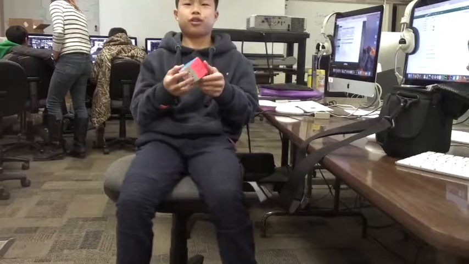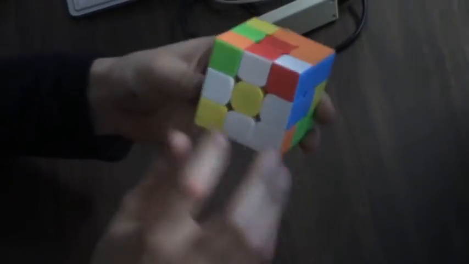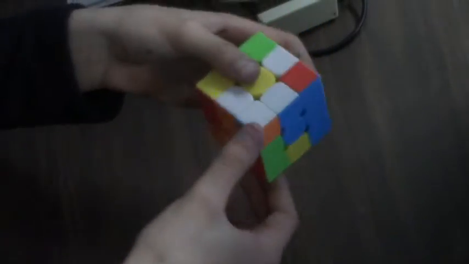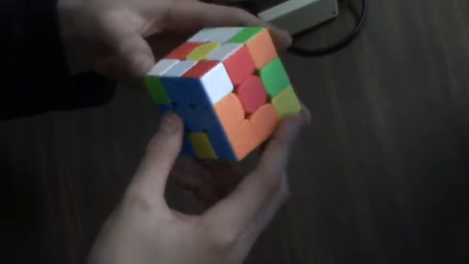Today you're going to learn how to solve a 3x3 Rubik's Cube. The very first step is just to get the white cross. So there we got 2. There we got 3. And there we have our thing lined up like that. And then you just spin it twice to get it on the bottom. And then repeat that for the rest of it.